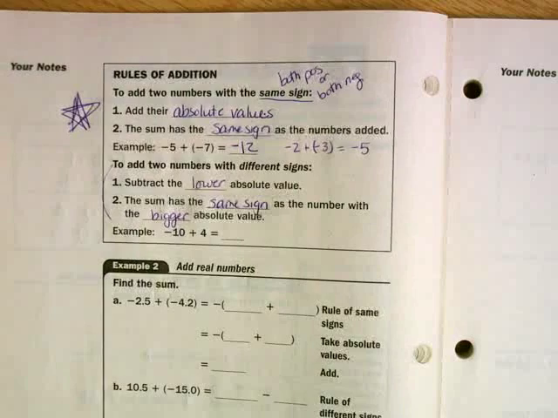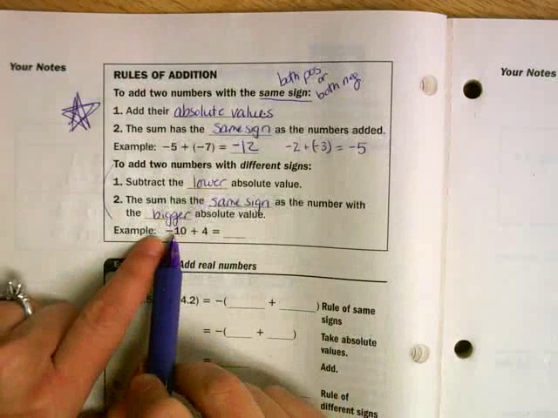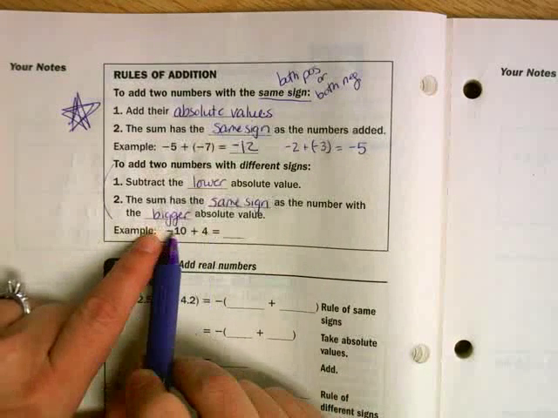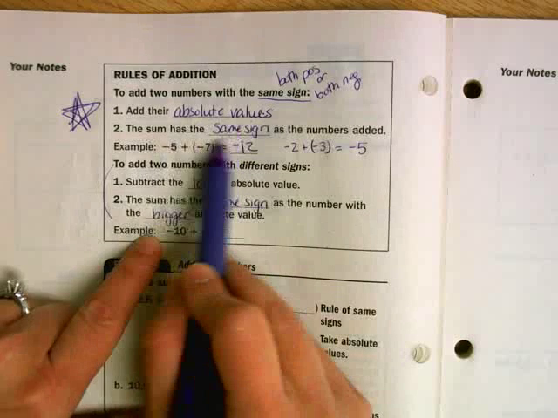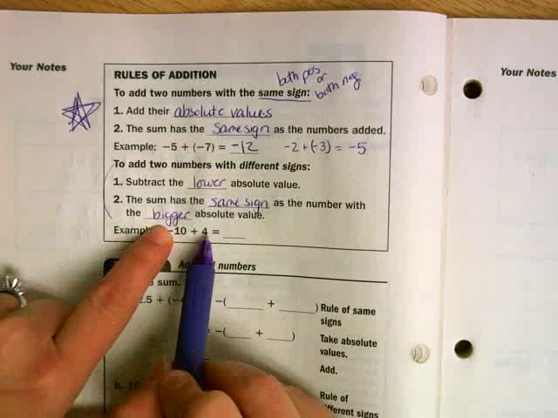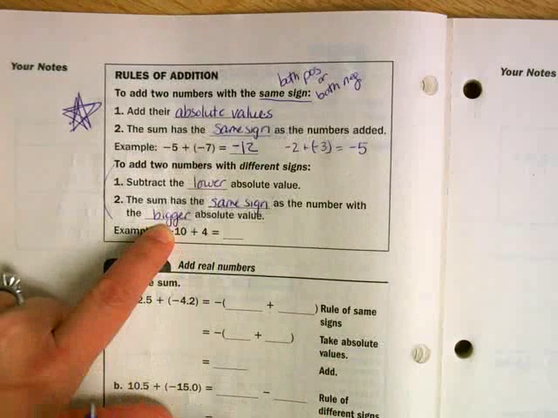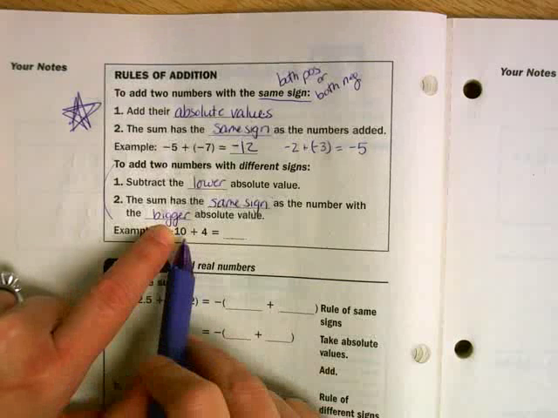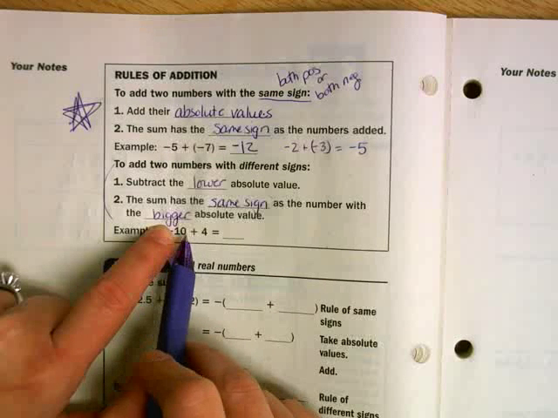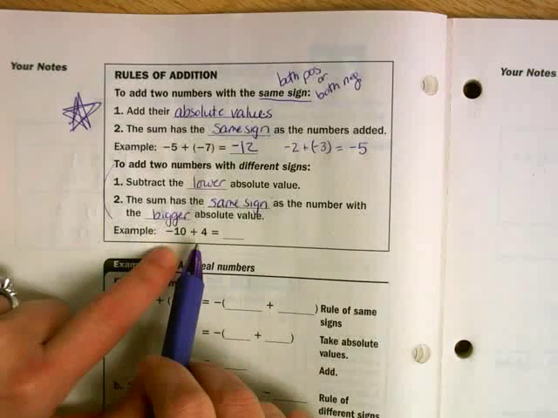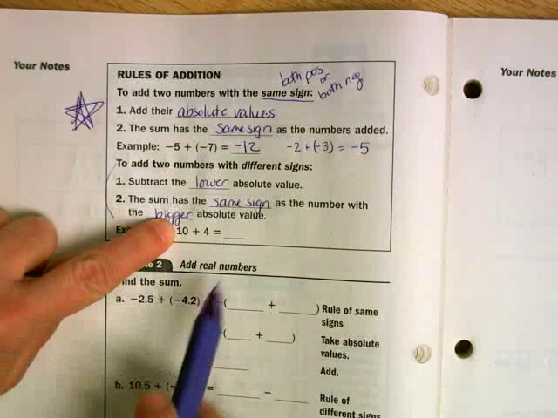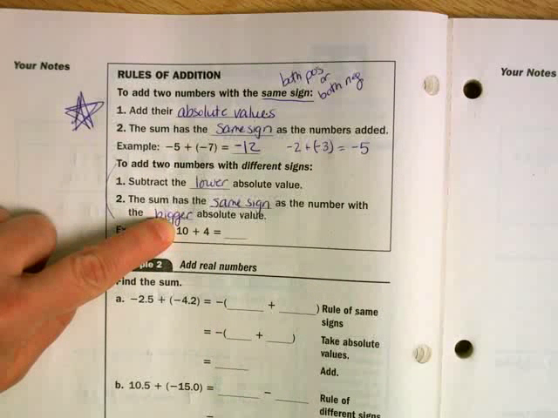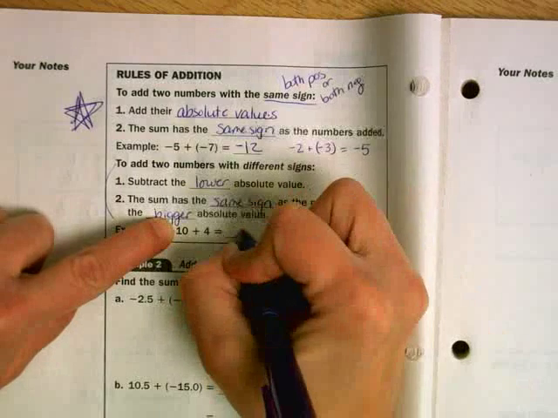Okay, let's look at this and apply those rules. I've got -10 plus 4. These are not the same sign. They're not both positive or both negative. So these rules don't apply over here. I can't just add them up. I can't say 10 plus 4. What I need to look at is I'm going to subtract one from the other. So just looking at absolute values, this would be 10 and 4, right? We're in our head going to subtract them. What's 10 minus 4? 6, right?